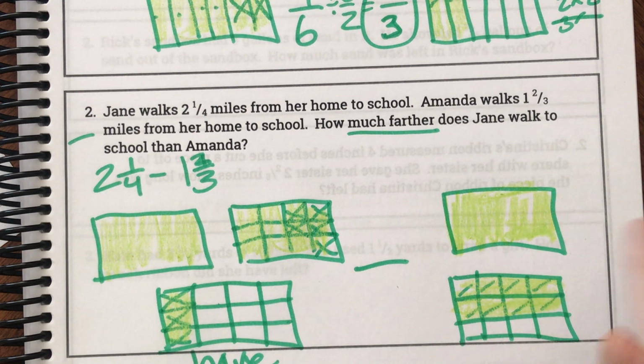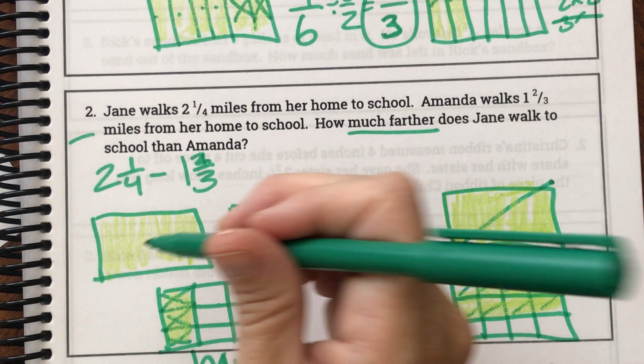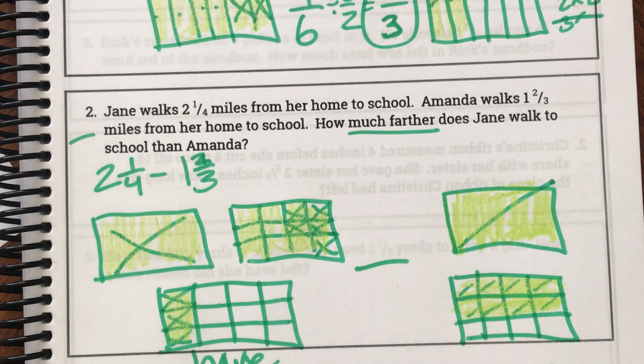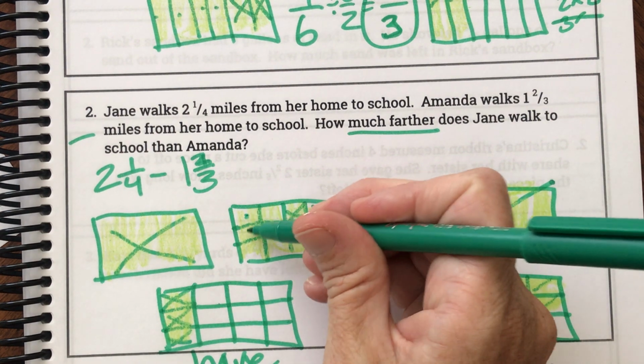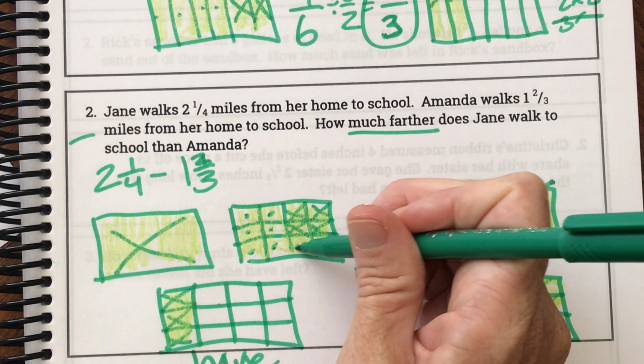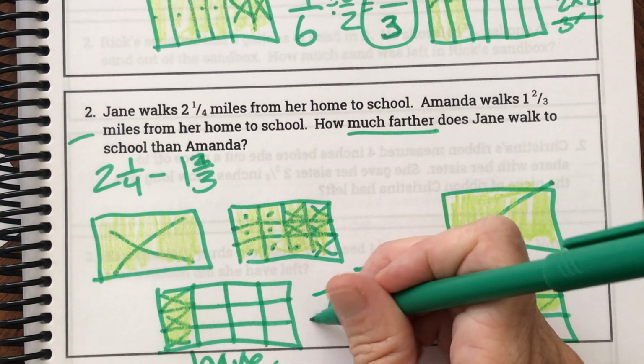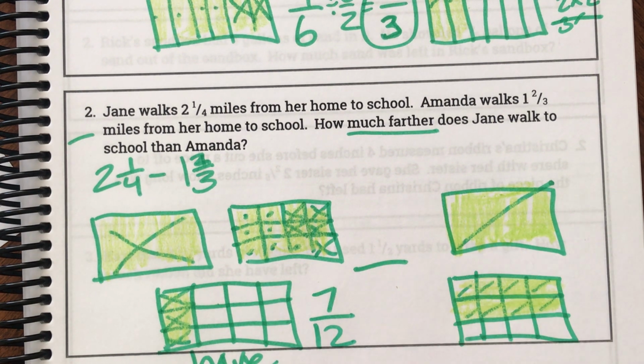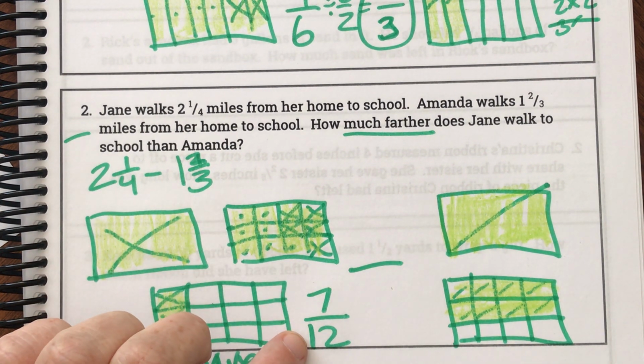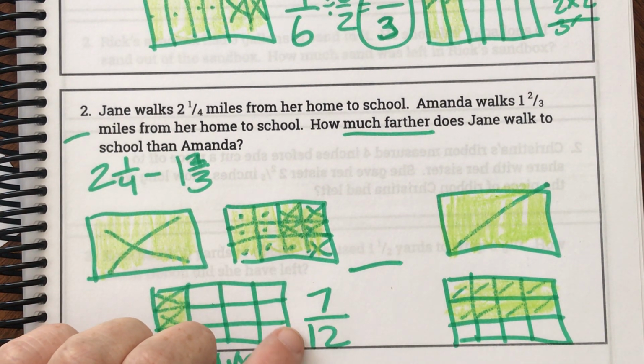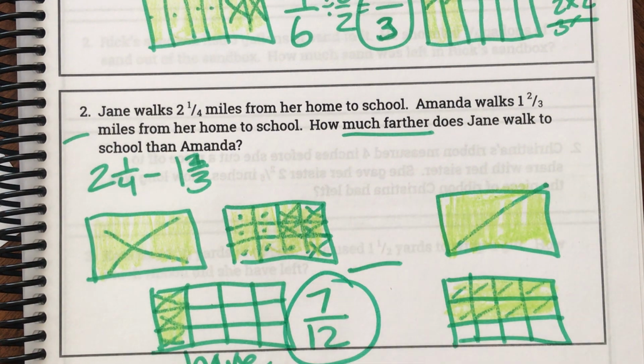Okay, they also want me to take away 1 whole. So let's come over here and take away 1 whole. Okay, so what do we have left? We have no wholes left, and we have 1, 2, 3, 4, 5, 6, 7, 7 out of 12 left. Now I know 7 is a prime number and 7 is not a factor of 12, so that means that's in simplest form.